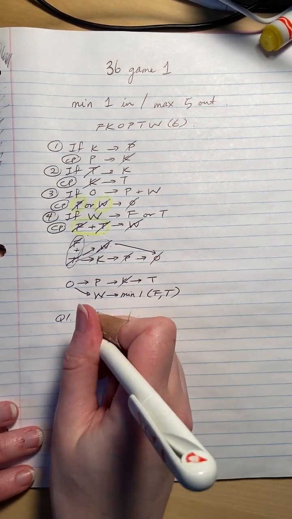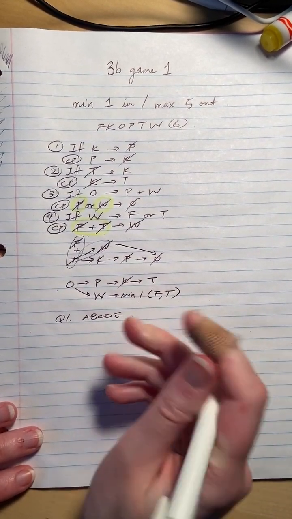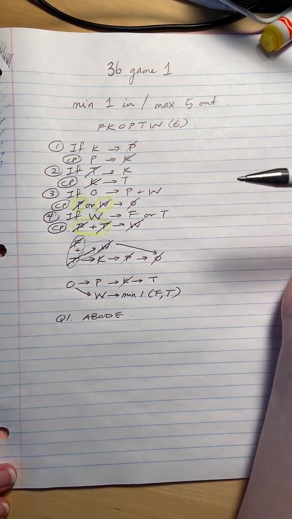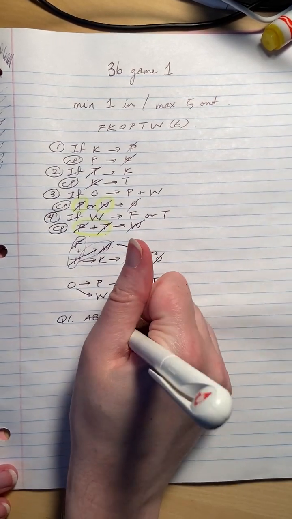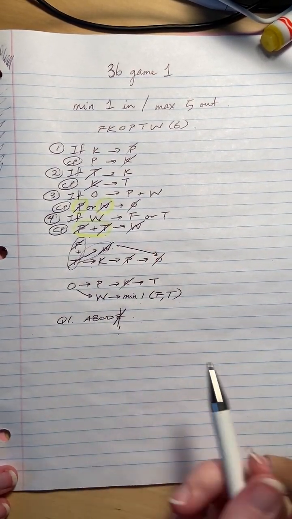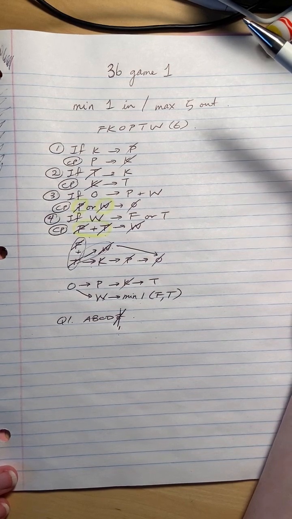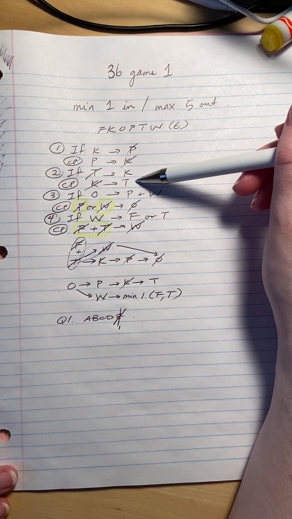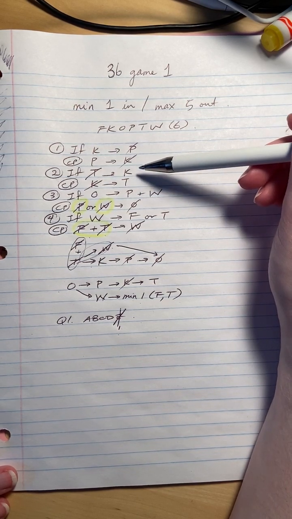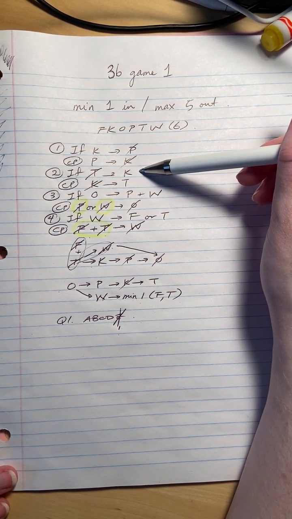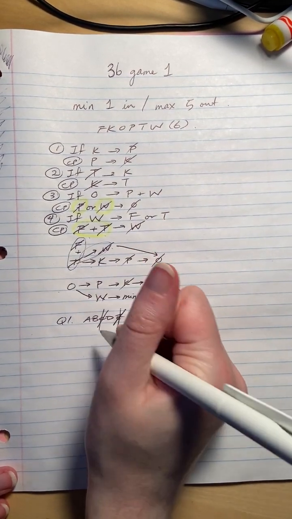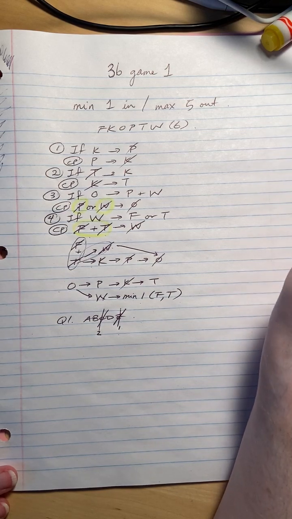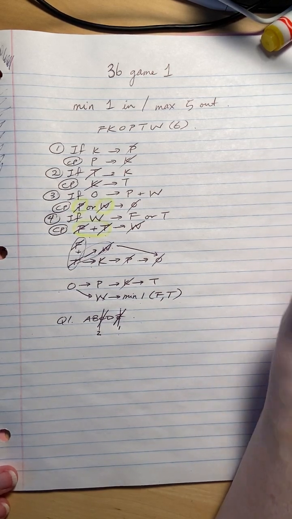Question 1, we can do process of elimination with this one, finding the rule breakers. So if we see K, we shouldn't also see P. So if we see K and P together, that's out. So E breaks rule 1. We need to see one of these two, right? So we can't have both of them out. So K and T, at least one of them has to be in. So C breaks that rule. If O is in, then P and W both have to be in. So D is out.